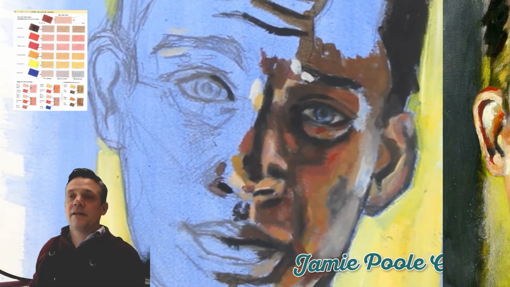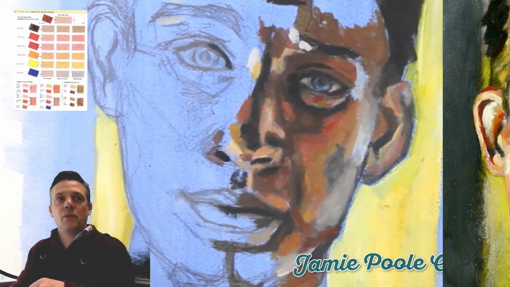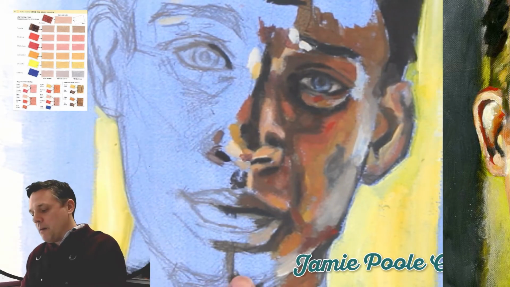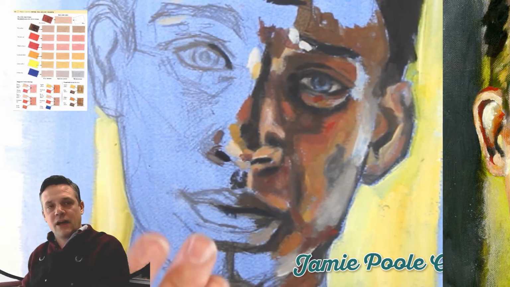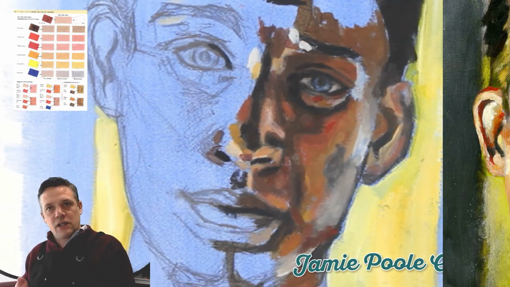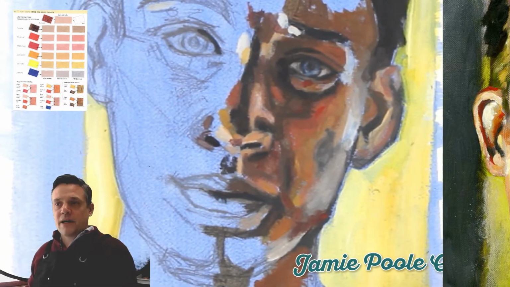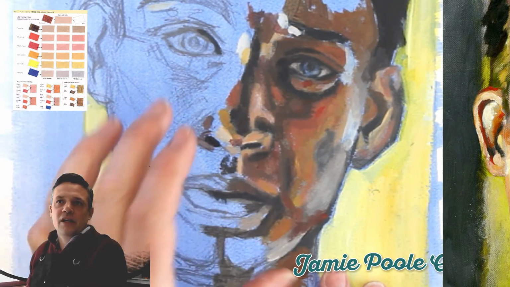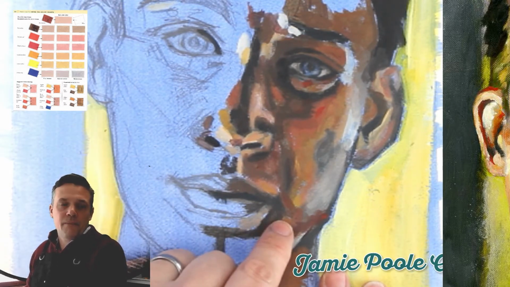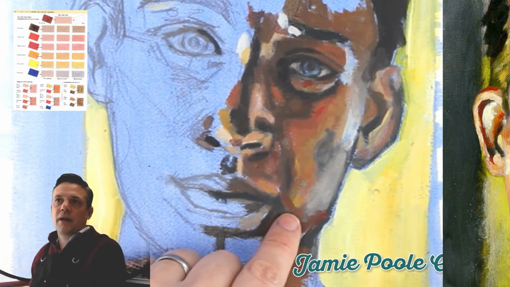So this is a case of building up successive layers of paint, and the more paint you put on top, the more opaque it's going to become, but also you get all these interesting colors coming back through the colors that you've already put down, if you see what I'm saying. What I find is that as I'm working on this, I'm constantly trying to adjust and change the colors that I'm putting down to get a little bit closer to the colors that I can see on the picture. So this is where your layering of colors will start to take place.